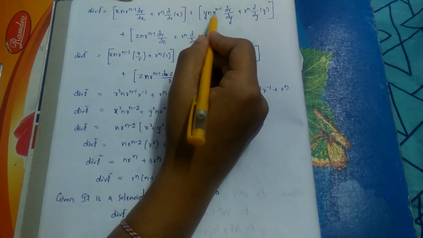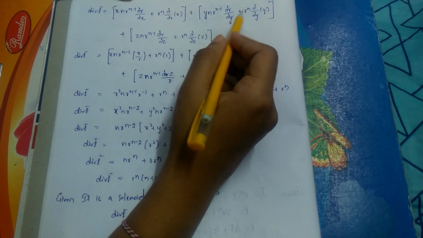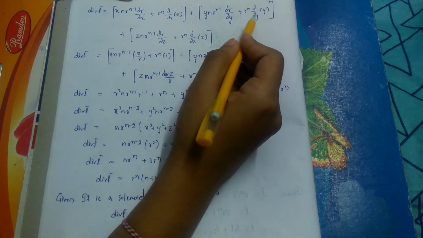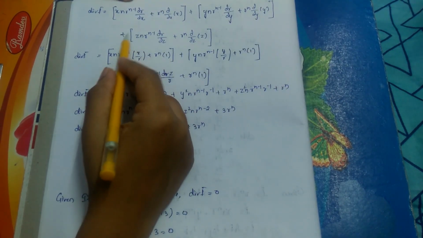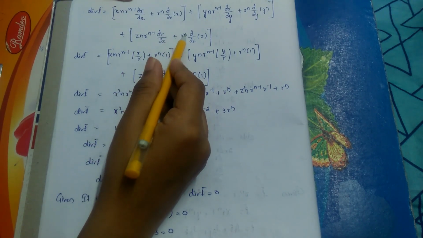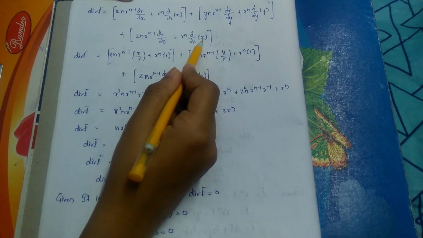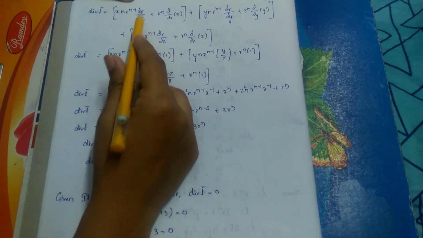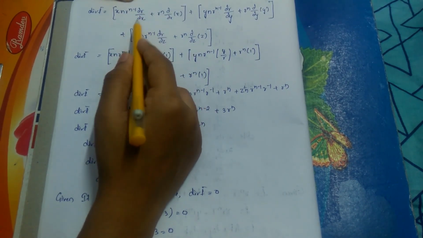We get y into n r power n minus 1 dou r by dou y plus r power n into dou by dou y of y, plus z into n into r power n minus 1 dou r by dou z plus r power n into dou by dou z of z. Now we have to solve this, substitute the values of dou r by dou x.